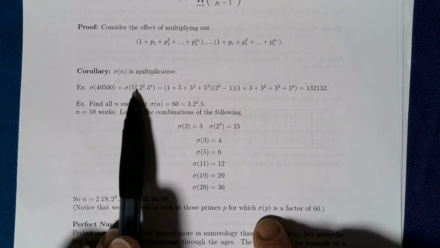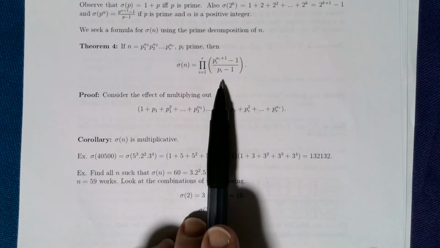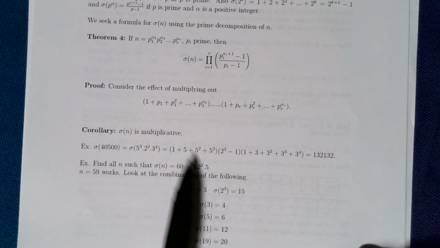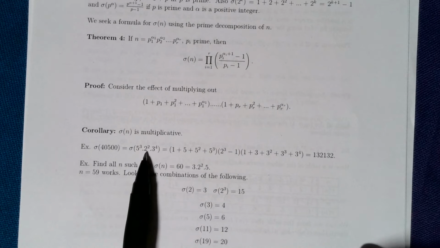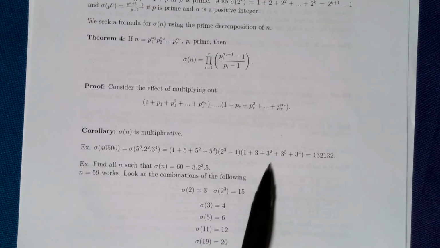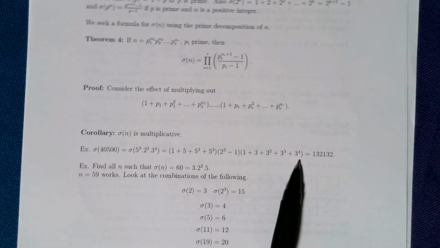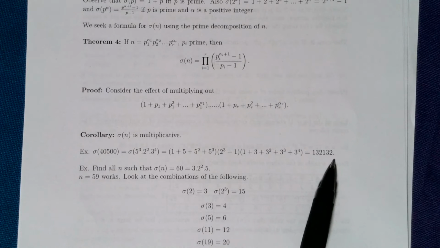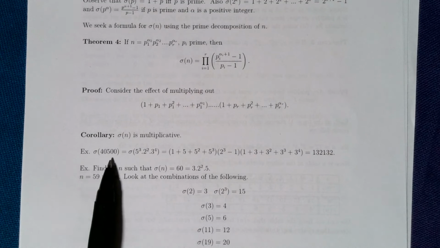So you can either use this formula up here, this geometric series formula. I generally, if these powers are not too big, I just do this. I just write down 1 plus 5 plus 5 squared plus 5 cubed. This one we've got a nice formula for, that's just 2 cubed minus 1. And this one is 1 plus 3 plus 3 squared, 3 cubed, 3 to the 4th. And you can quickly work those out with your calculator or by hand, and you end up with 132,132. It's a rather cute answer actually. And that's the sum of all the positive factors of 40,500.